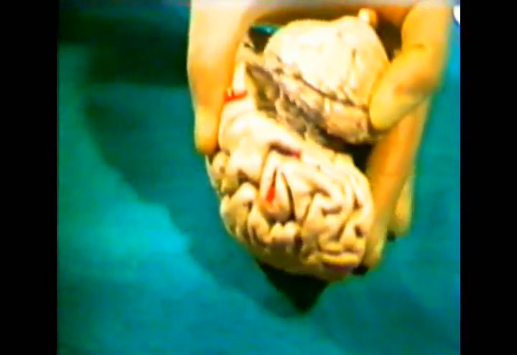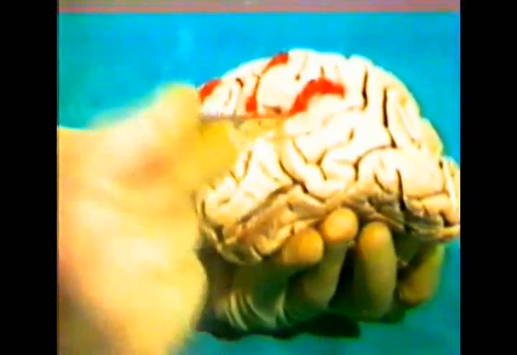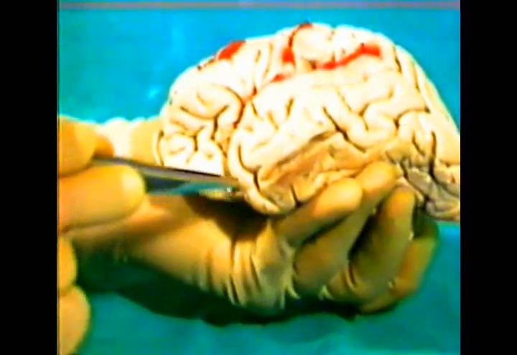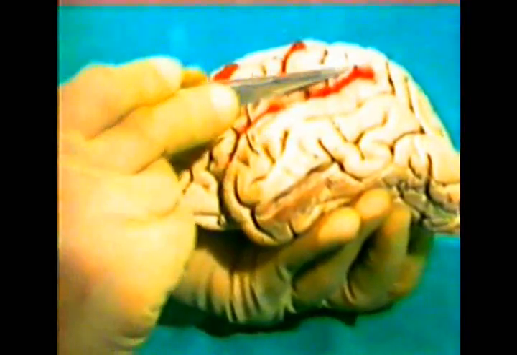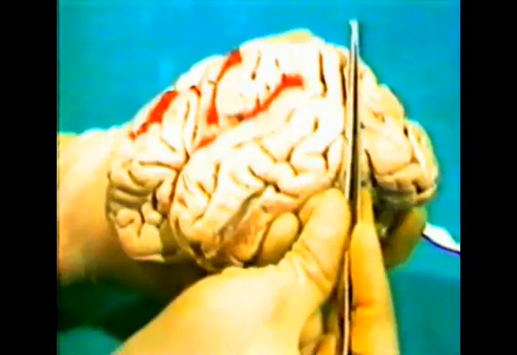This is the temporal lobe. It is bounded by the temporal pole, the posterior ramus of the lateral sulcus, and posteriorly by a line passing from the parieto-occipital sulcus to the pre-occipital notch.